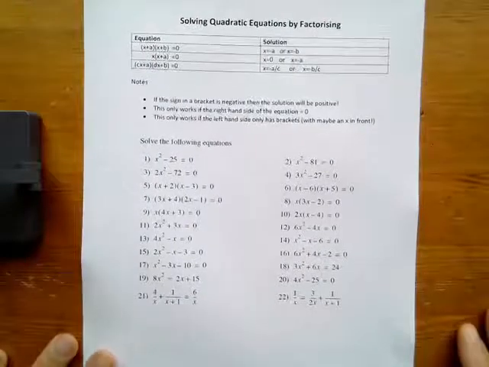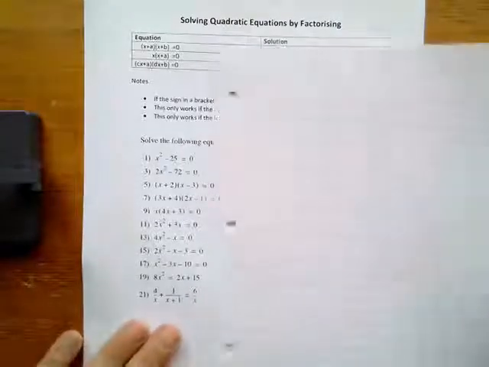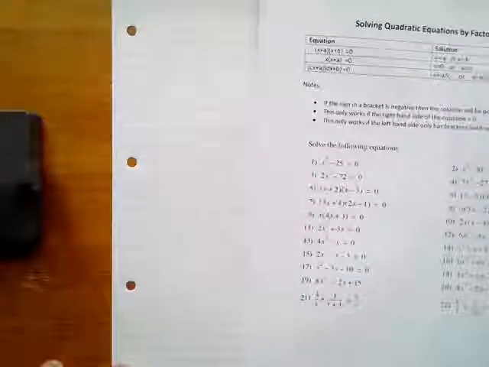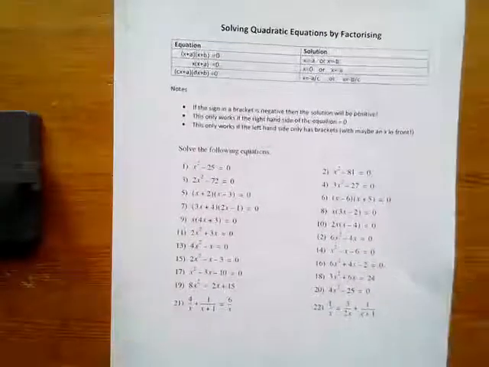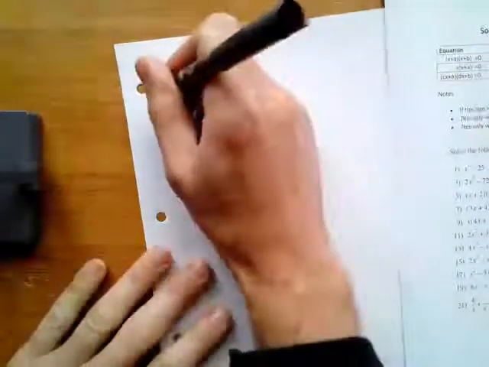Right, so I'm going to go reasonably quickly now through all the ones on the left-hand side. Listen, if my video gets too long, I'll just stop. Okay, I'll get as far as I can, but I'll keep going until the video is say 20 minutes long, and then I will stop. Okay, so here we go. Question 1: x squared minus 25 equals 0.